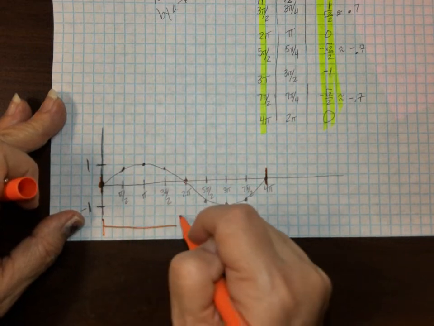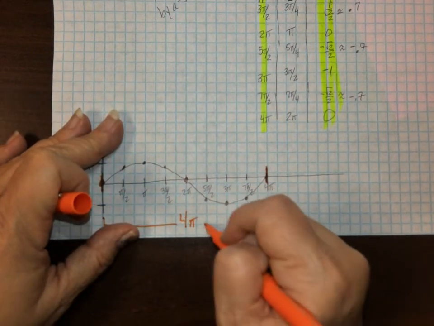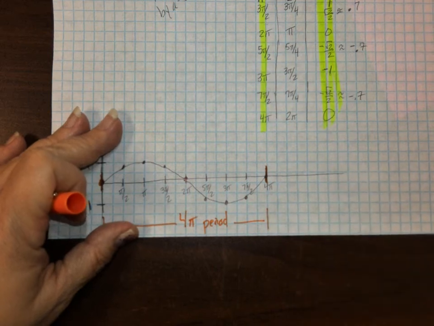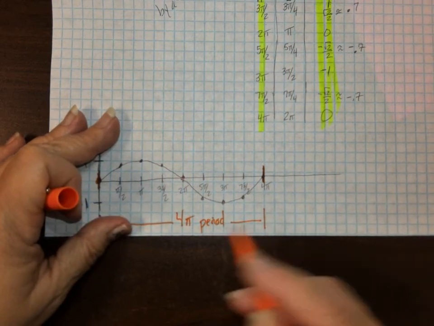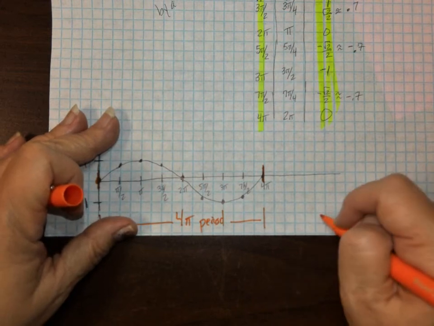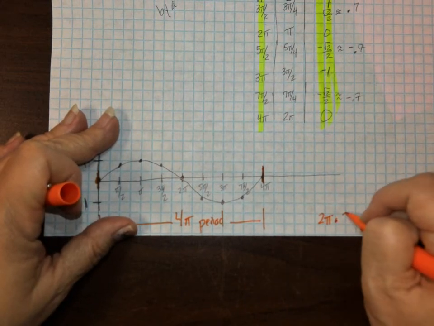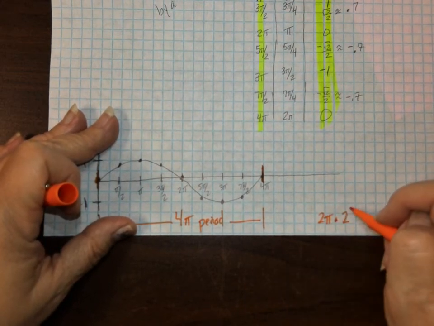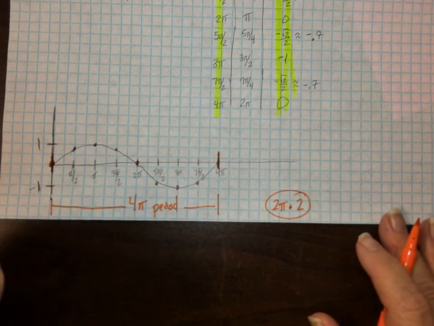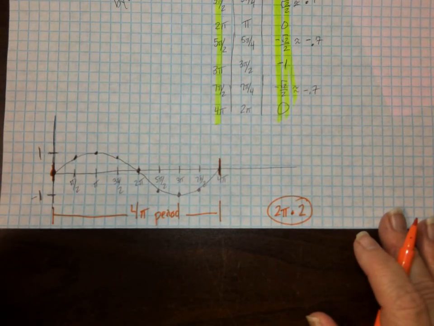And so our period is 4 pi. And the period of the regular sine function is 2 pi. So 4 pi is 2 pi multiplied by 2. It's not a coincidence. That's what happened there.